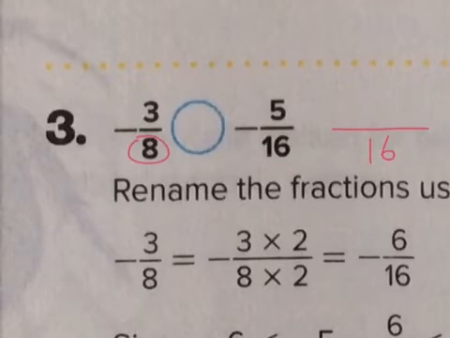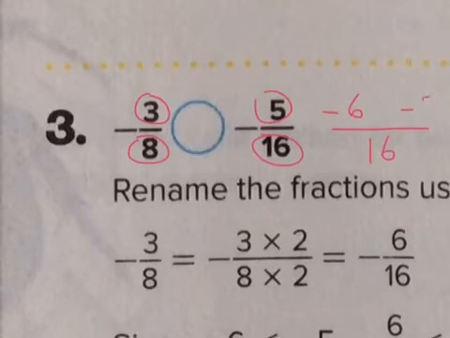What did I do to this 8 to make it 16? I doubled it, so I must do the same thing to this negative 3, so it becomes negative 6. And what did I do to this 16? Nothing. So what do I do to this negative 5? Nothing. So this one's negative 5.